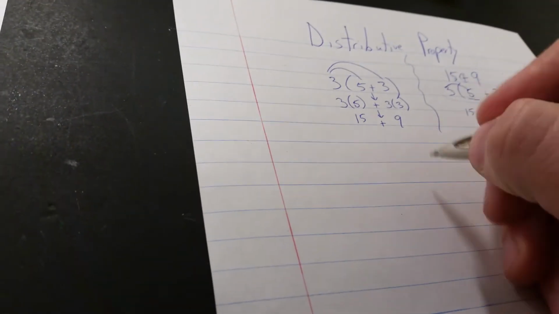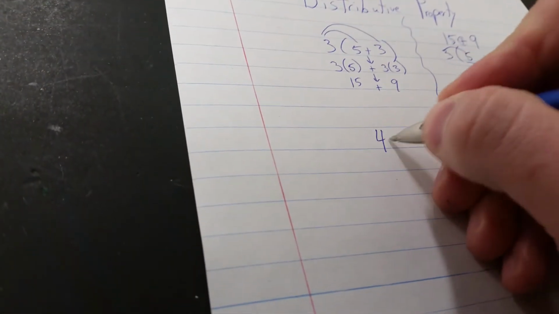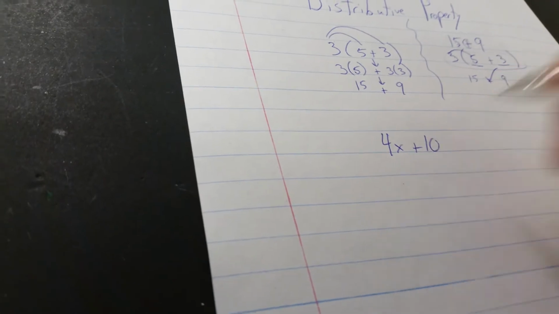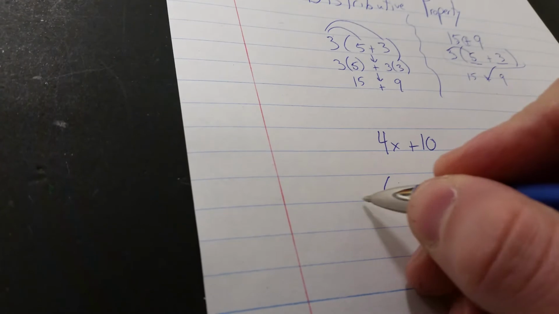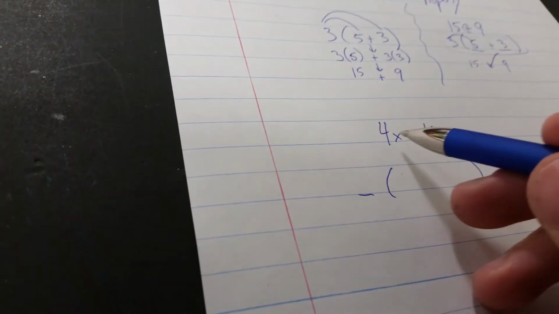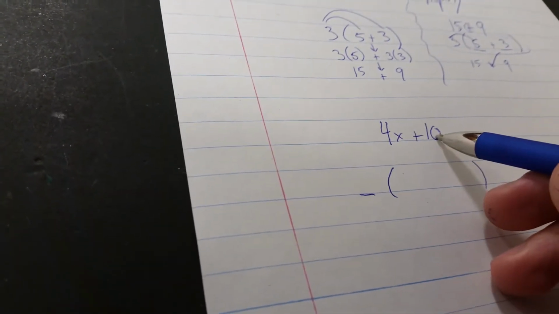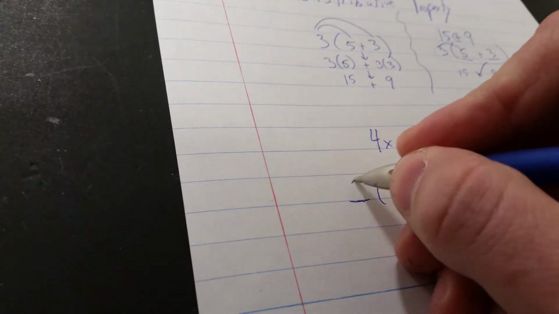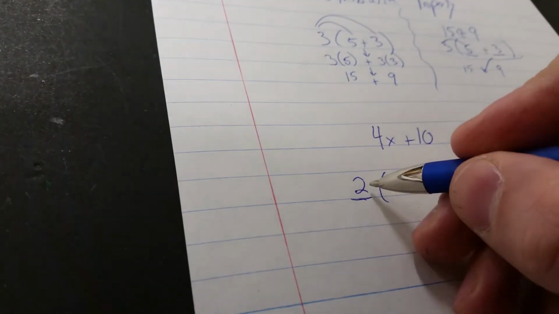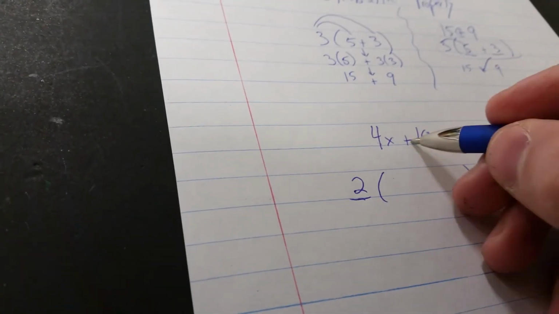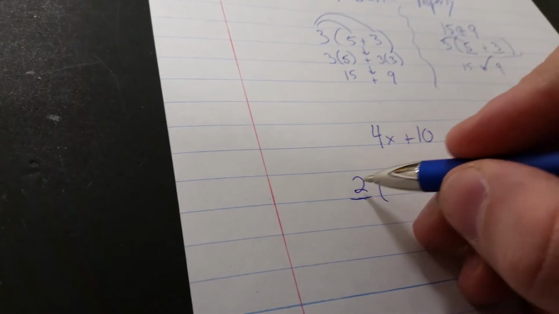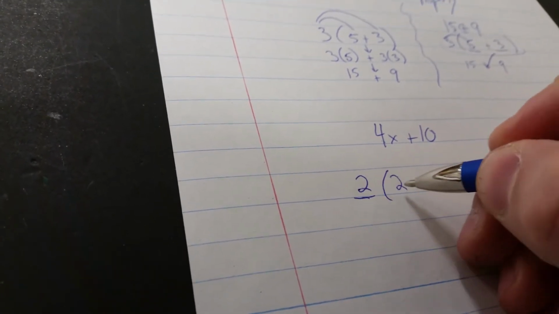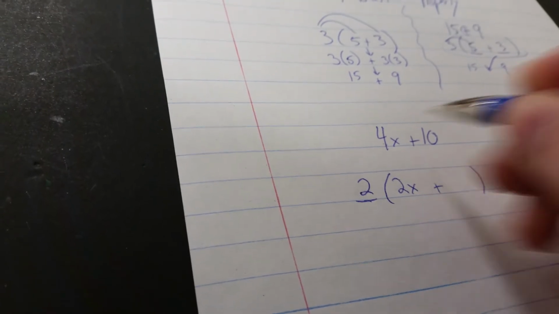Now what if we have an algebraic expression, like 4x plus 10, and they ask you to factor that? Well, the same rules apply. You want to take out your greatest common factor between 4x and 10. My greatest common factor between 4x and 10 is 2. That number goes into both of these terms. I pull down my operation sign. 2 times what will give me 4x? Well, I know 2 times 2 will give me 4, so 2 times 2x will give me 4x.